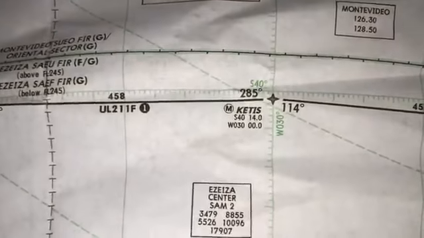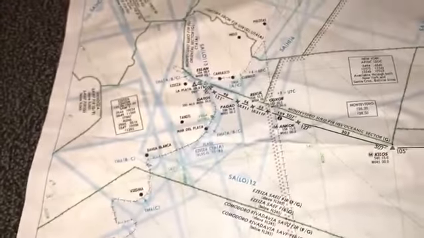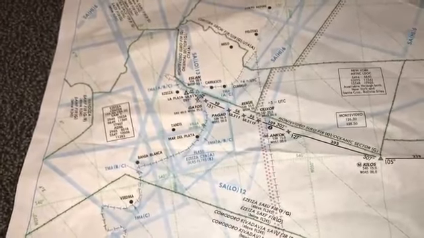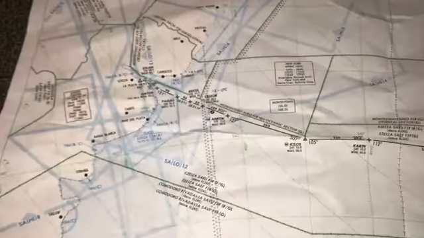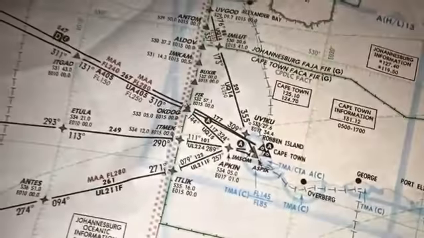Lima 211 Foxtrot. Now, that is the route that would be taken if you were flying from Ezeiza in Argentina to Cape Town, Africa. And this map is showing that route. There's South America. It goes across the South Atlantic to Cape Town, Africa.